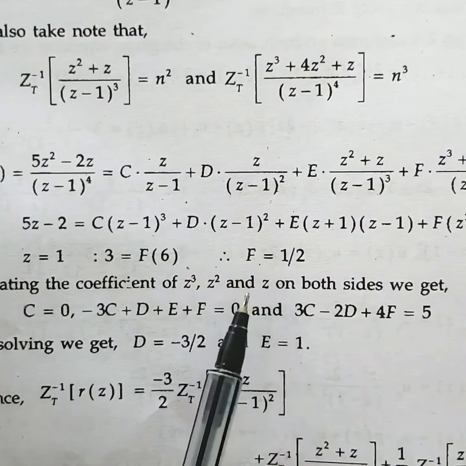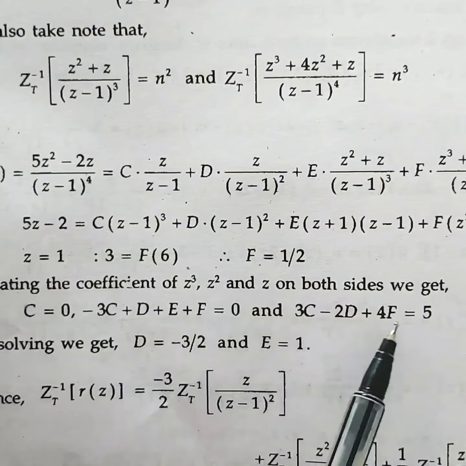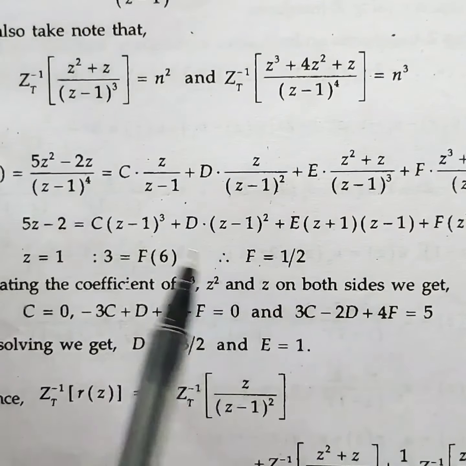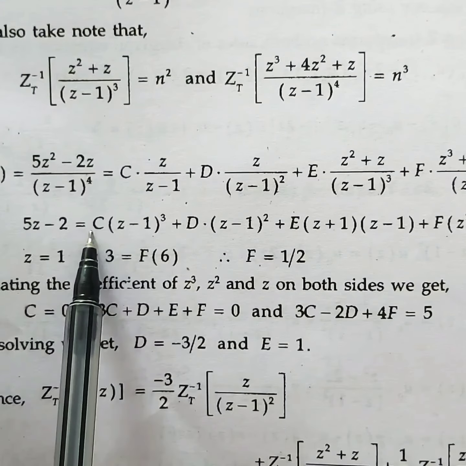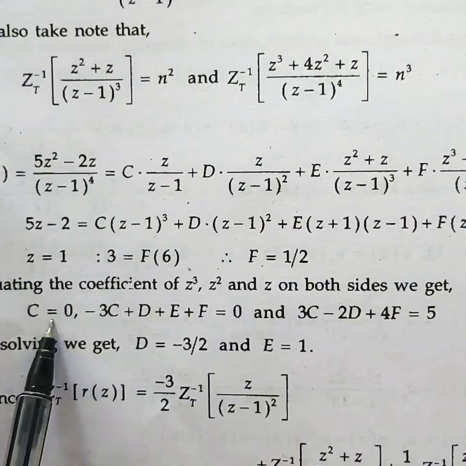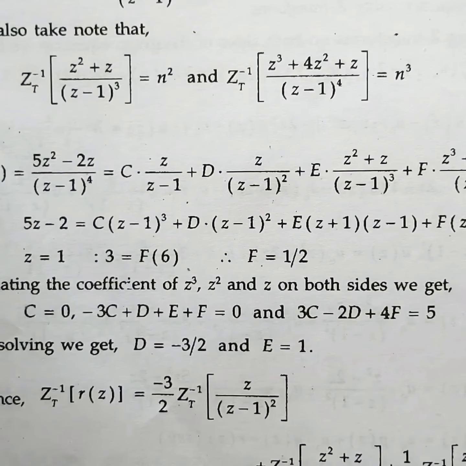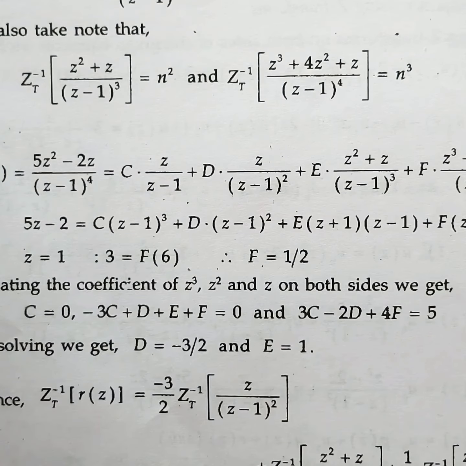So if we compare the coefficients of z cube, z square and z on both sides, we are getting these equations. Okay, what is the coefficient of z cube here? C z cube. Here there is no z cube, 0. C is equal to 0, comparing the coefficient of z cube. Okay, so what is the coefficient of z square? For coefficient of z square we have to work out here.